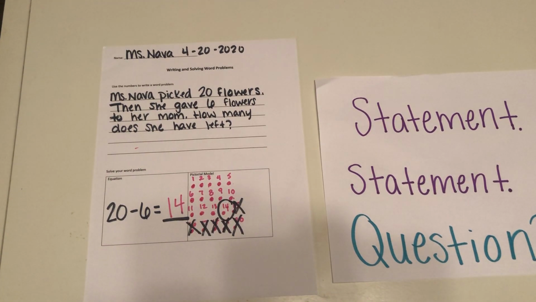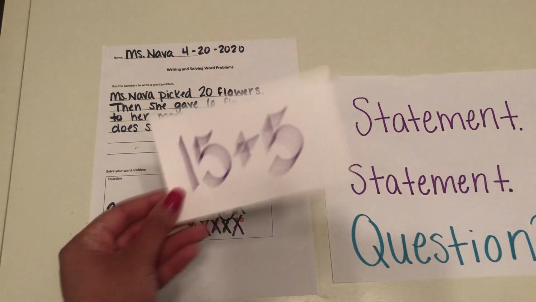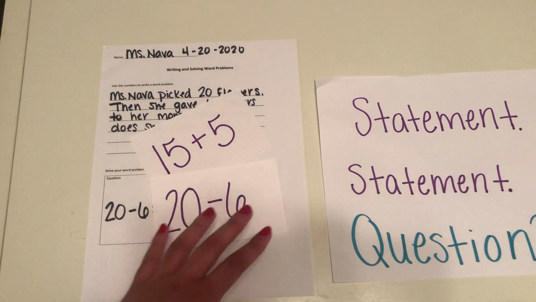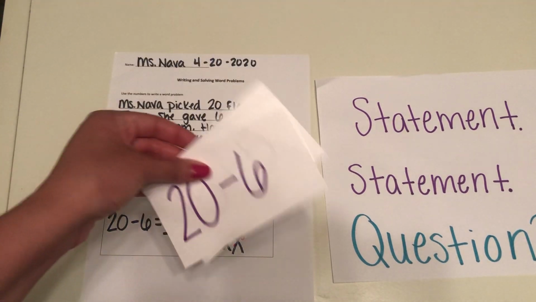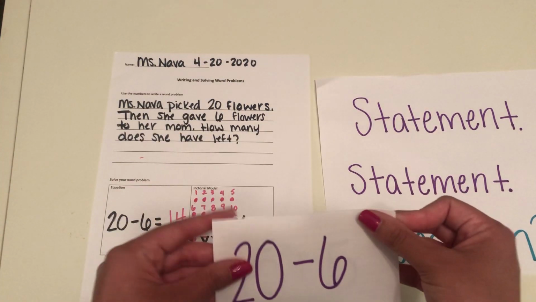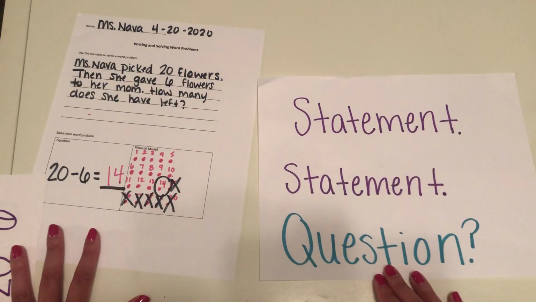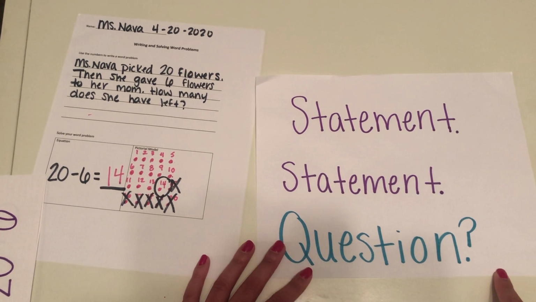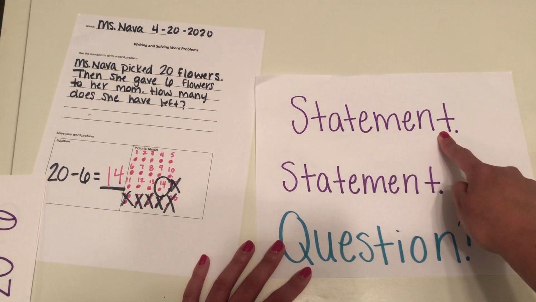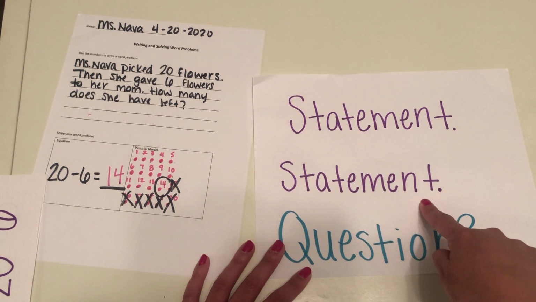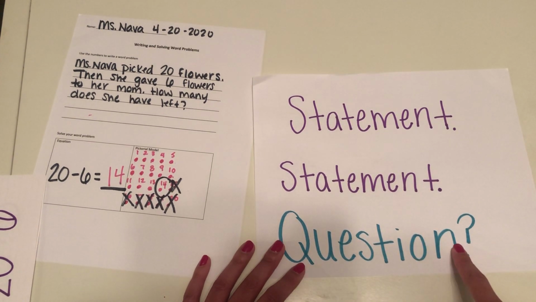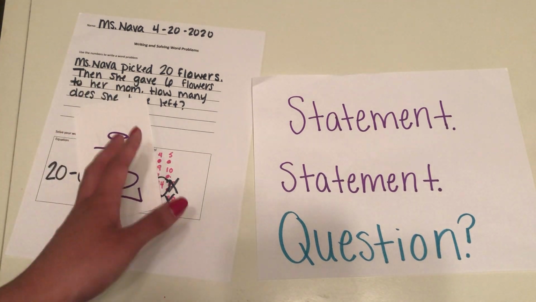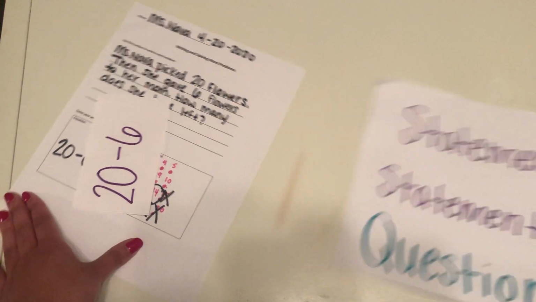You're going to have some addition equations, you're going to have some subtraction equations. But whenever you're doing it, it doesn't matter if you're working with subtraction or addition, Miss Nava really wants you to think about this. Statement, question. That's all you need when you write your word problem. Write one statement using the first number, one statement using the second number, and then end in a question. So how many does she have left? How many do I have left? Or how many do I have in all?